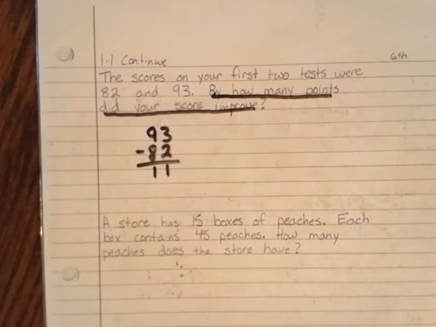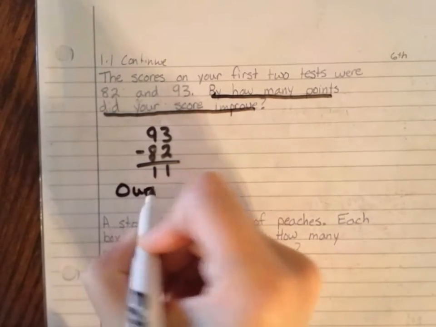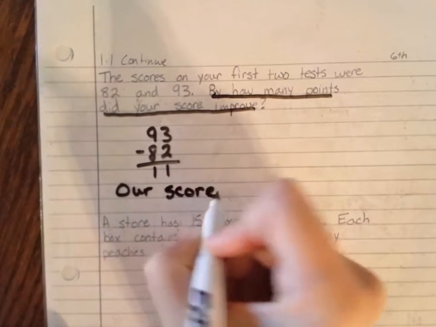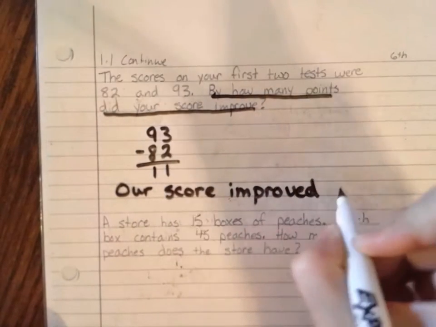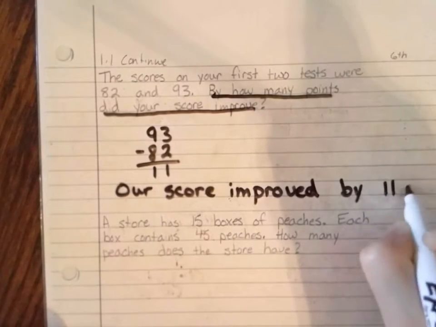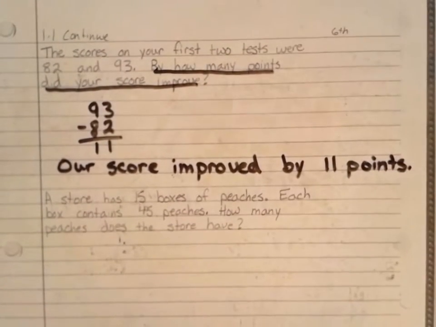Does that make sense? Well, it does. So our score improved by 11 points. By putting it into sentence form, you can really think logically.